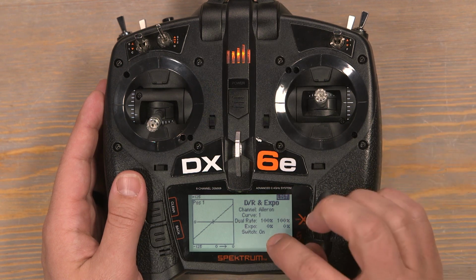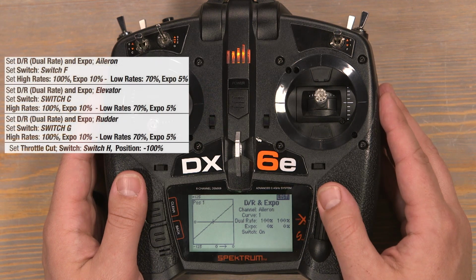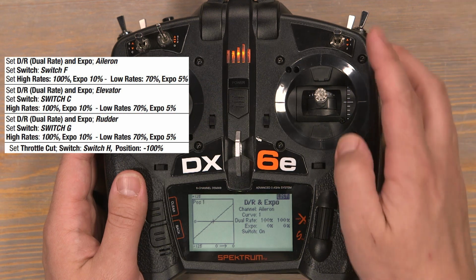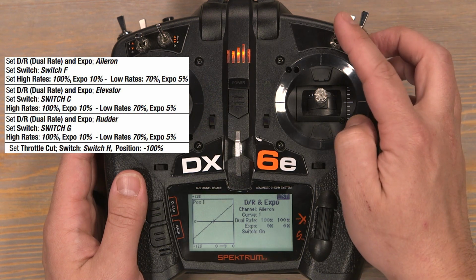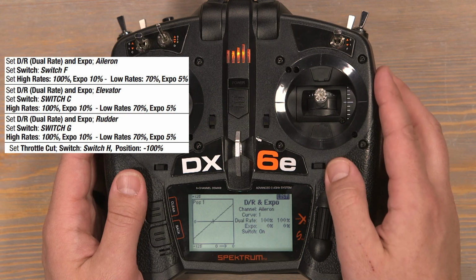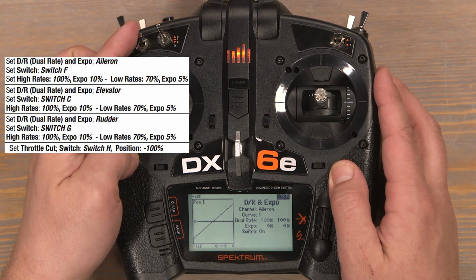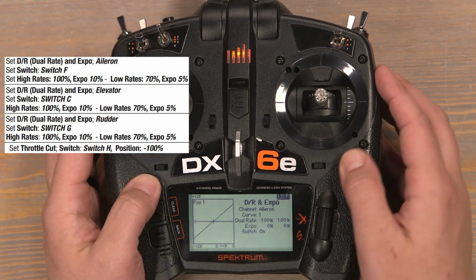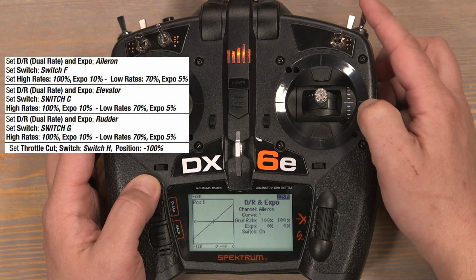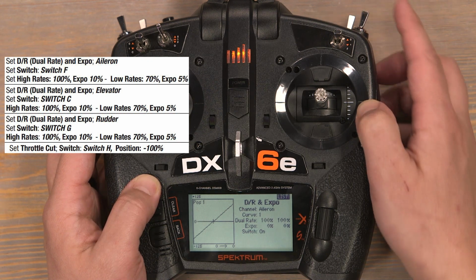We just need to choose a switch. The manual for the Habu recommends that we use 3 different switches for our dual rates. Switch F, controlling our aileron dual rates. Switch C, controlling our elevator dual rates. Switch G, controlling our rudder dual rates.